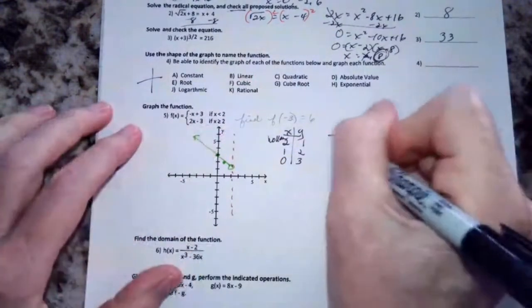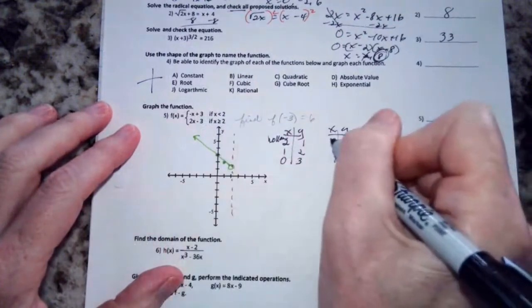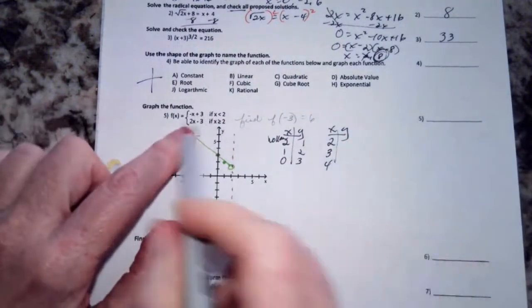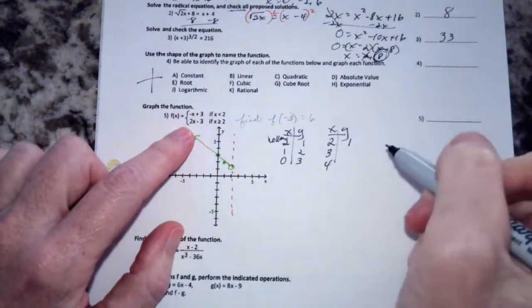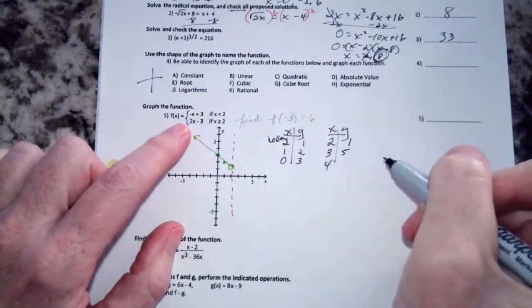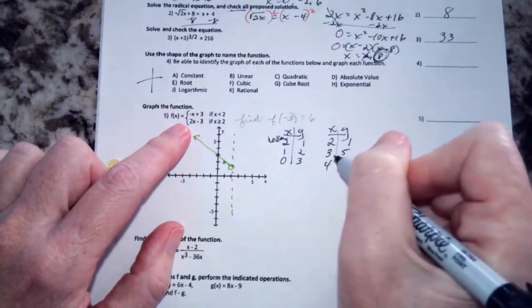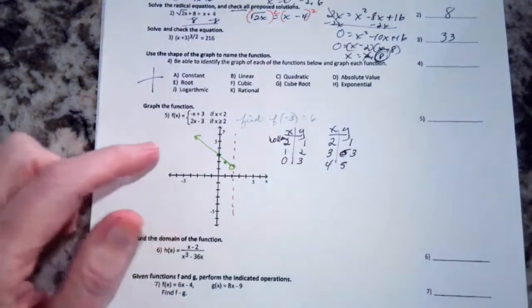Let's see what happens with the other rule, where the x's are greater than or equal to 2. So I'm going to do 2, 3, and 4 there. I'm going to plug those in. 2 times 2 is 4. 4 minus 3 is 1. 3 times 2 is 6, minus 1 is 5. And 6 minus 3 is 3. How about that? And then 5.